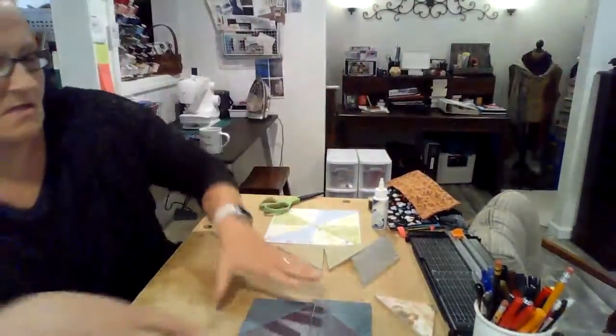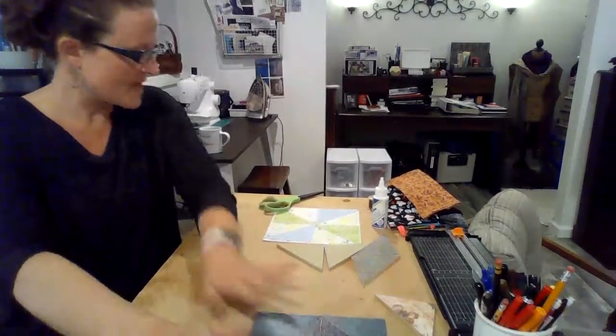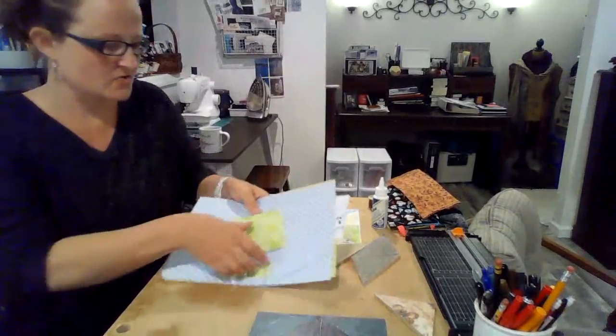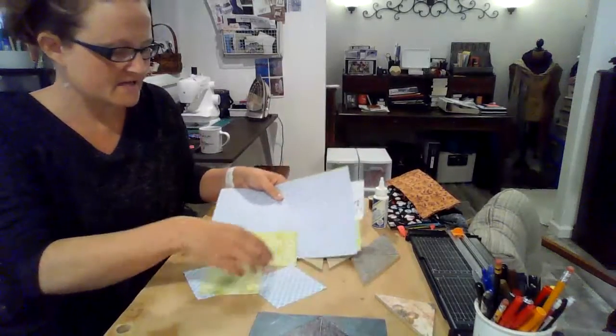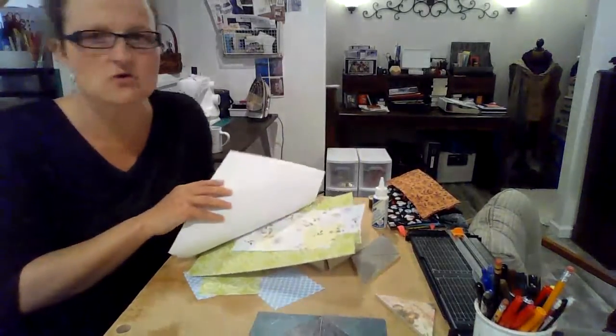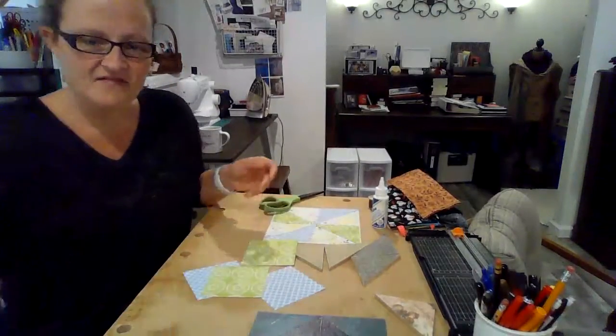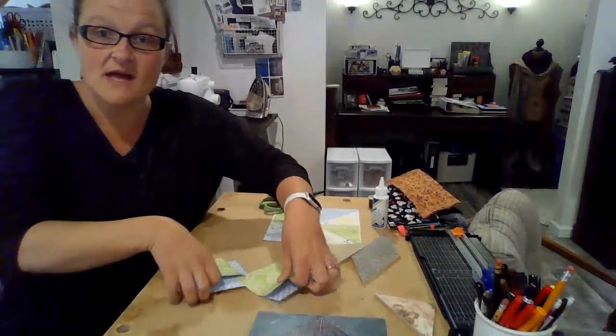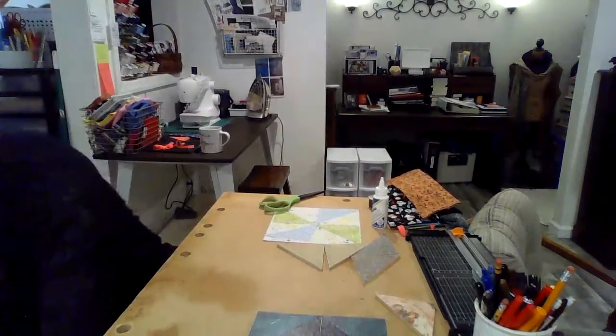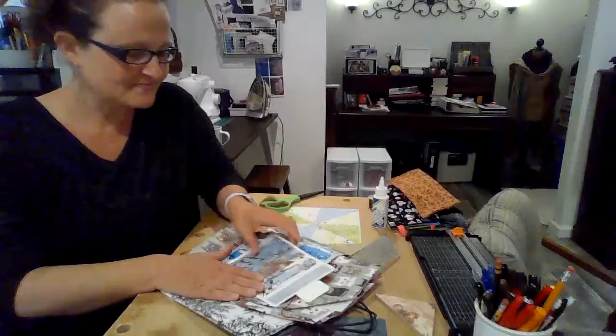So what should you use? If you don't have regular colored paper at home, I just used some scrap paper that I had cut out from pieces from scrapbooking. You could use those if you want, but if you don't have those, I wanted to show you some really great ways of being creative around your house.